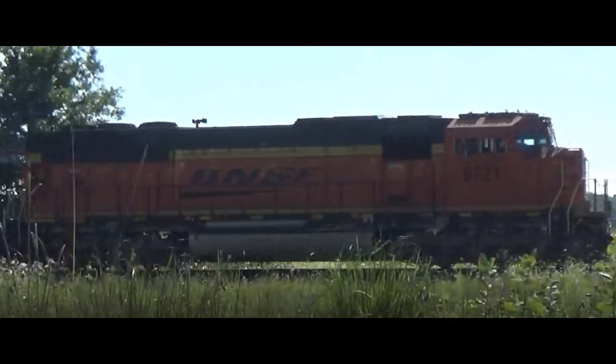So anyway, what the heck is a DPU? Well, take a look at this photo. As you can see here, this locomotive is running long hood forward, but it's not pulling the train this time. It's pushing at the end of the train. That's exactly what a DPU is.